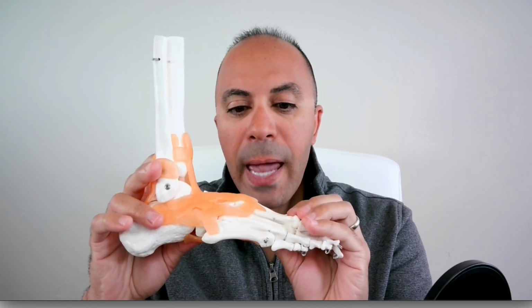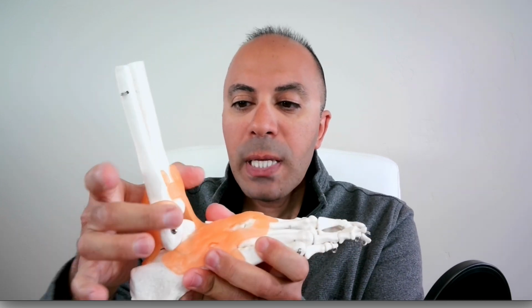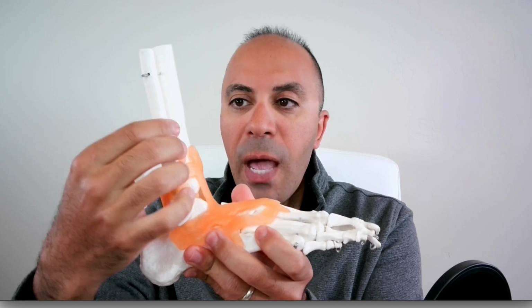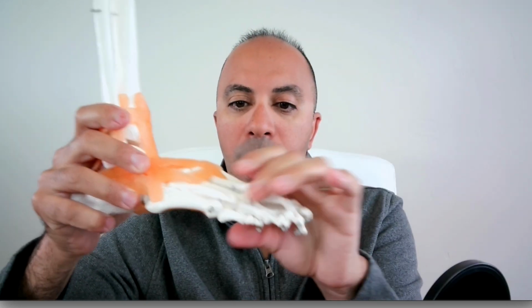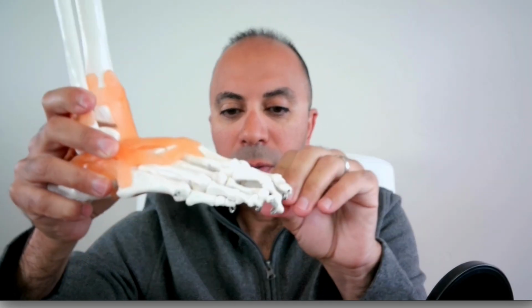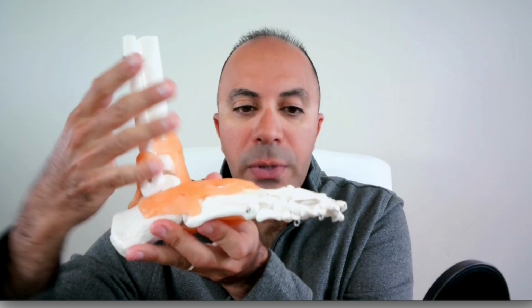So this is the ankle. As you can see here, most of the ankle pain is usually around this area. So we have a bone here called the fibula and the tibia bone, and then we have the metatarsals, and your toes are here. So this is the outside part of your ankle, and this is the inside part.